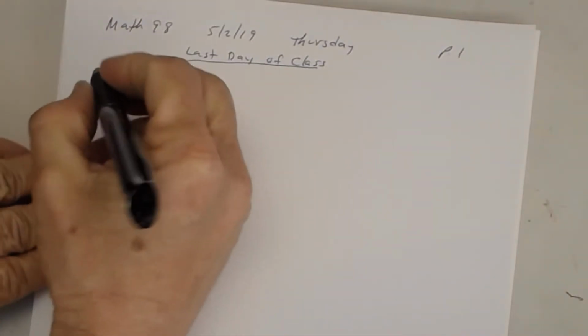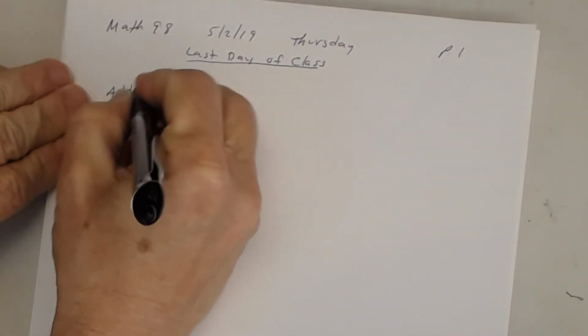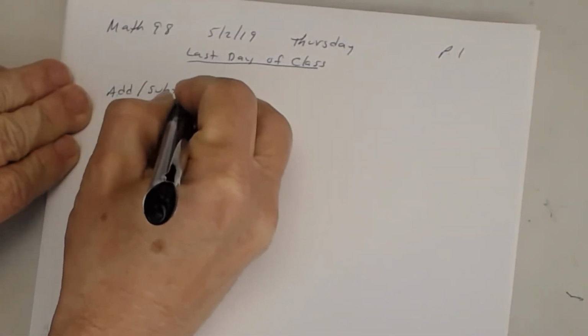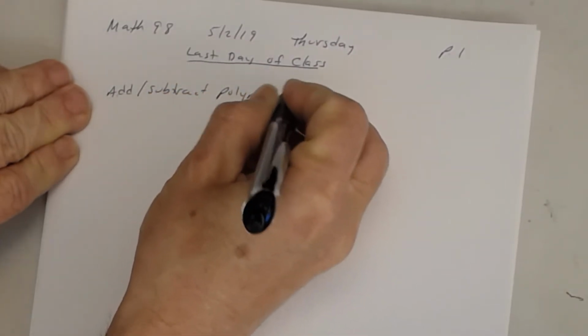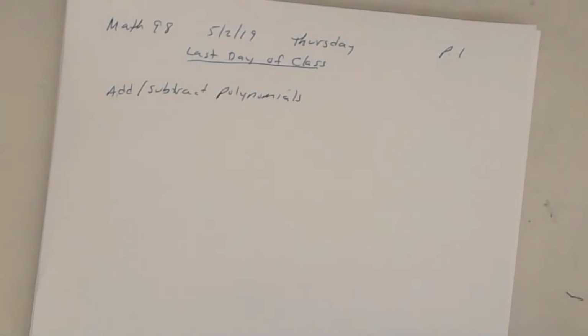Okay, so one of the things you have to be able to do on your final is to add and subtract polynomials. Okay, add and subtract polynomials, and in order to do that, you need to know what like terms are. Now, you know what like terms are. You've solved equations before. You've solved inequalities before, and all those involve like terms.